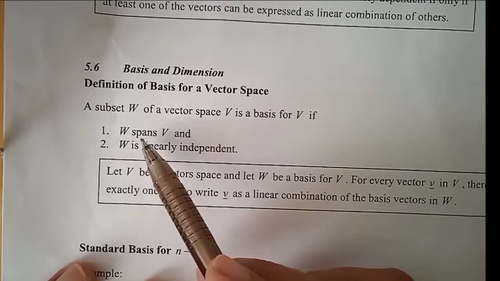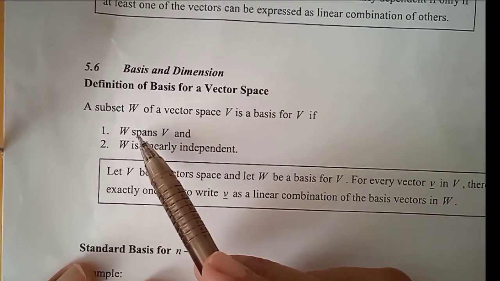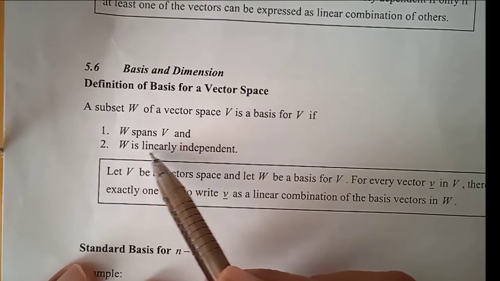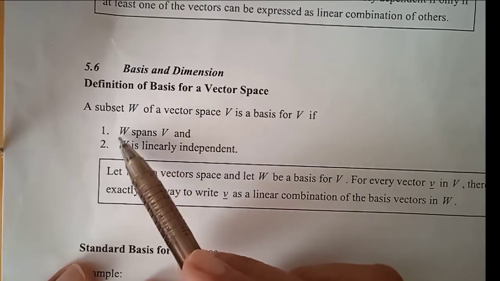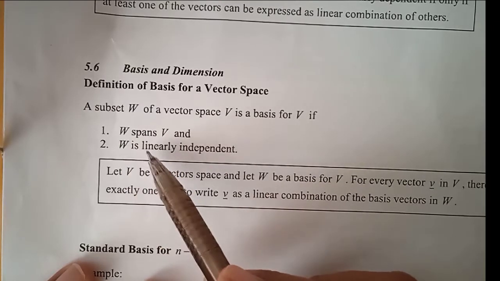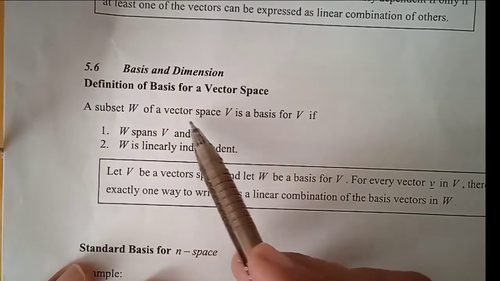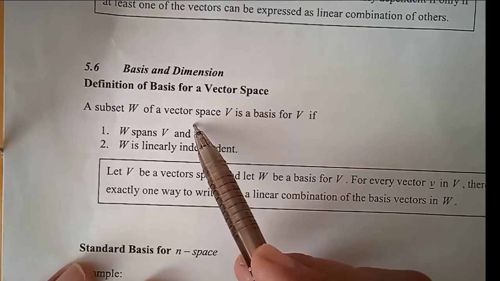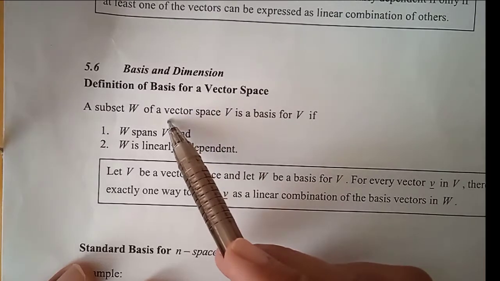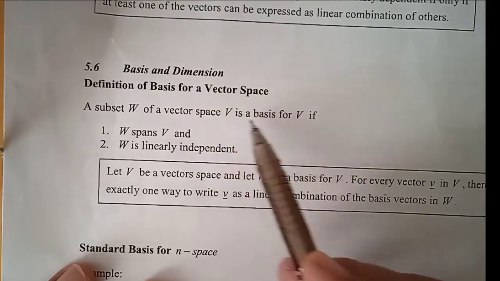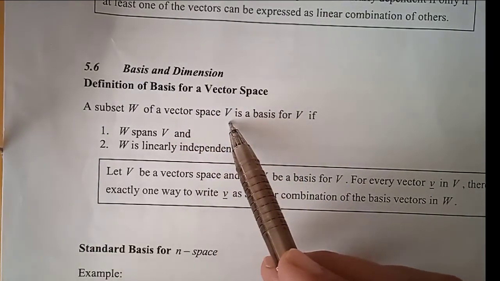Remember spanning set in 5.4 and linear independence in 5.5. If these two conditions are met, then we say W in vector space V is a basis for V.